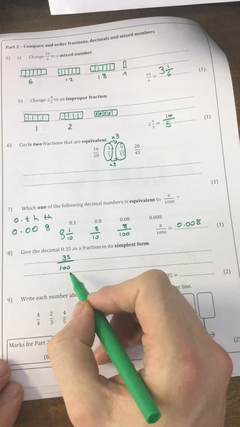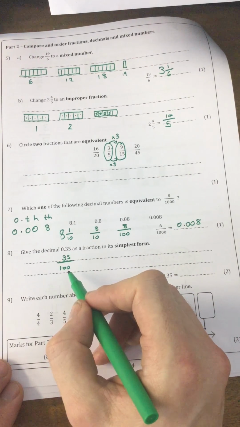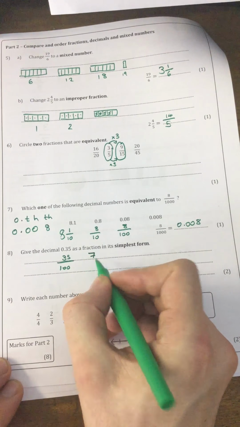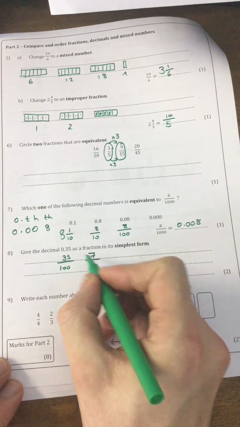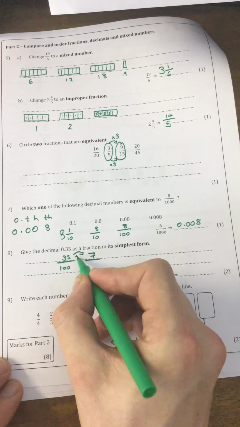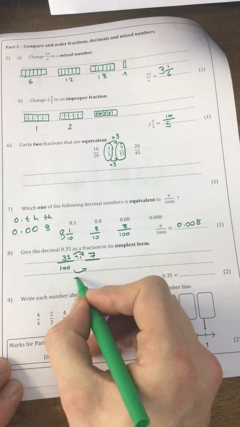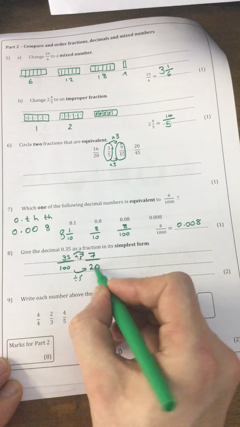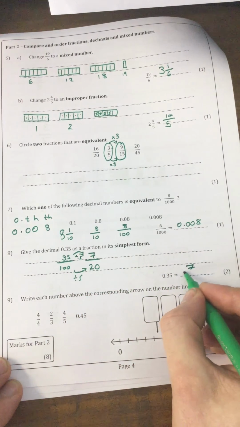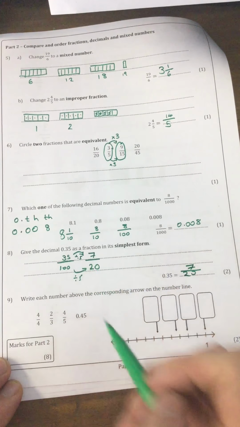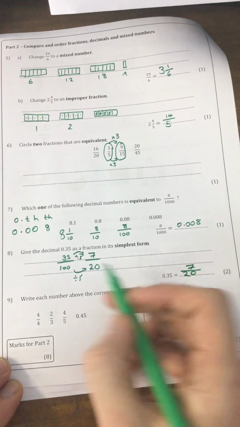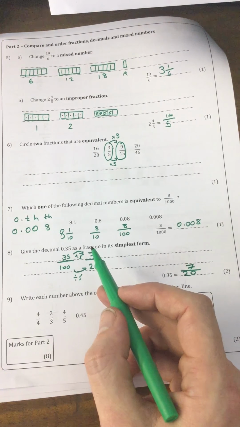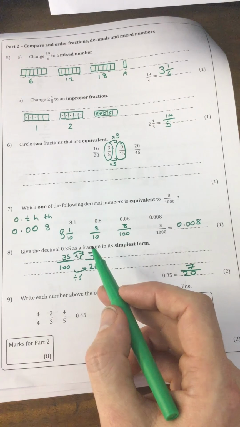And given that it ends in 5 and 0, the 5 times table jumps out at me. So 5s into 35 go 7 times. So I've divided by 5. So I divide by 5 on the bottom. And 100 divided by 5 gets 20. I know I can't get any simpler than 7 over 20. And the reason is 7 is a special number. From half term 1, we know 7 is a prime number, so we can't simplify it any further.